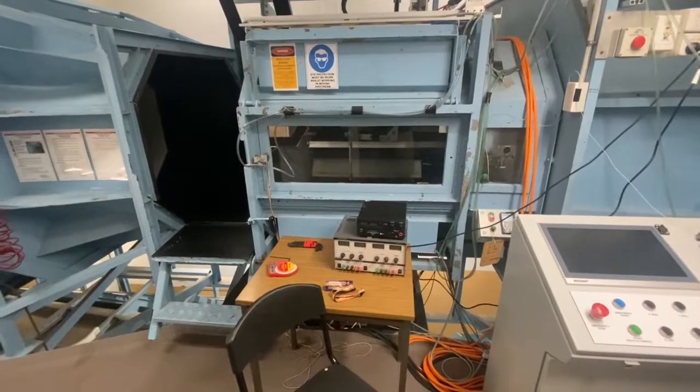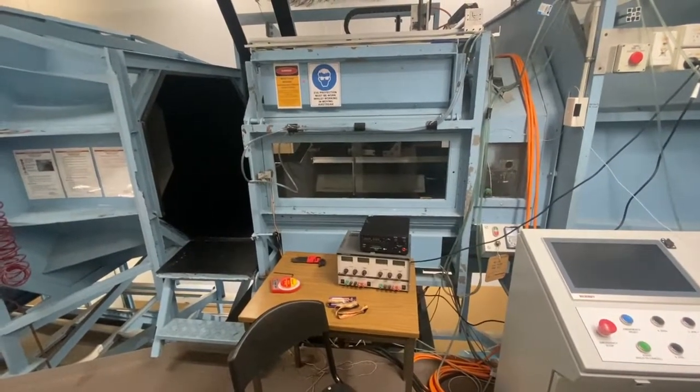Hopefully this was helpful, and please be careful when conducting experiments in the wind tunnel.